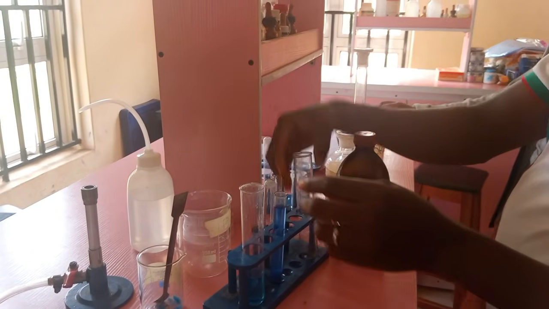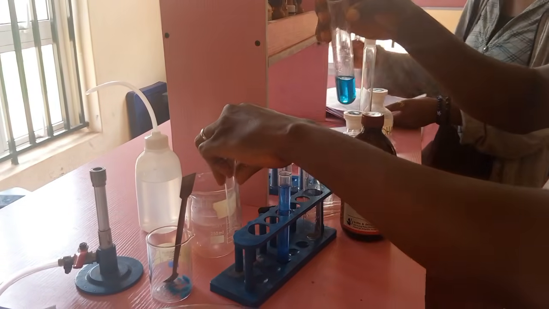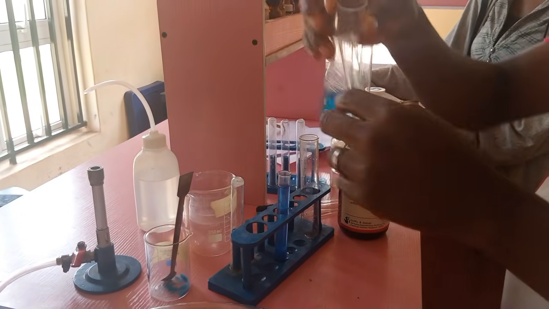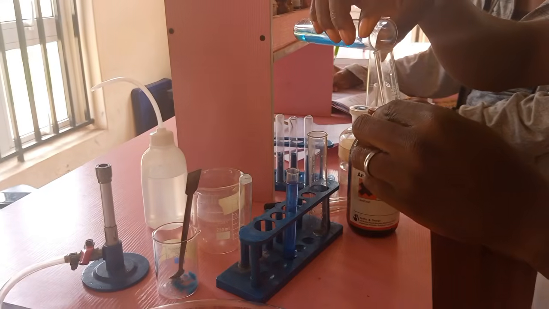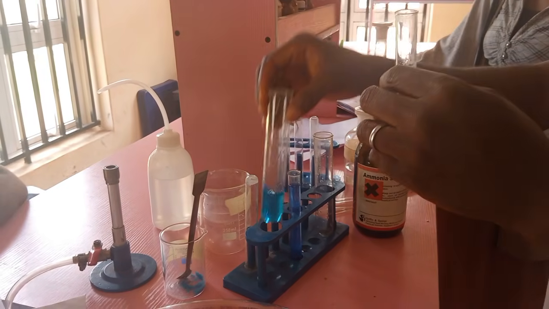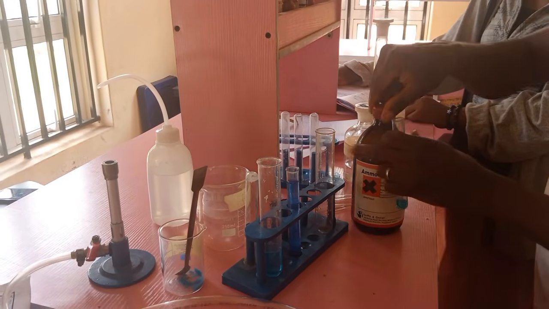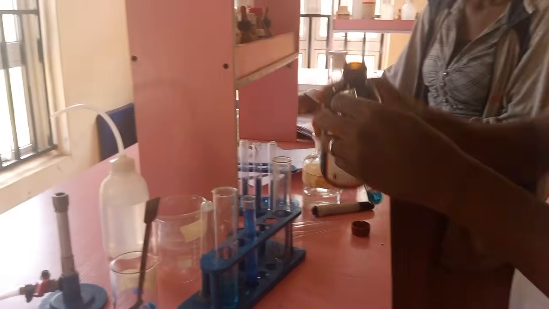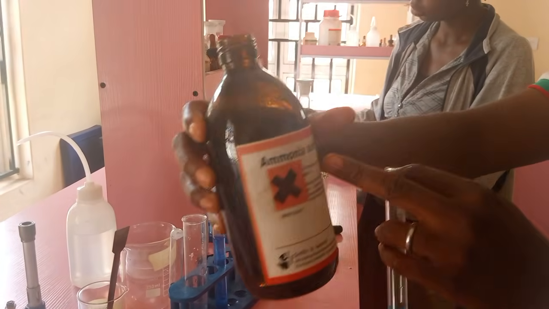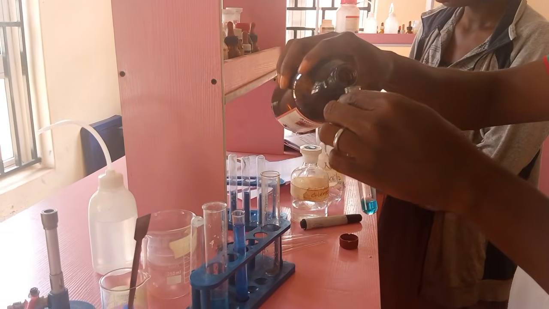Okay, now we are going to put this in the second one. Get another test tube. We add this here. Now we add ammonia. This is ammonia solution. We add ammonia in drops.